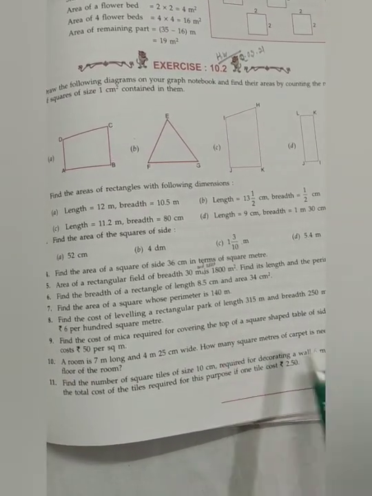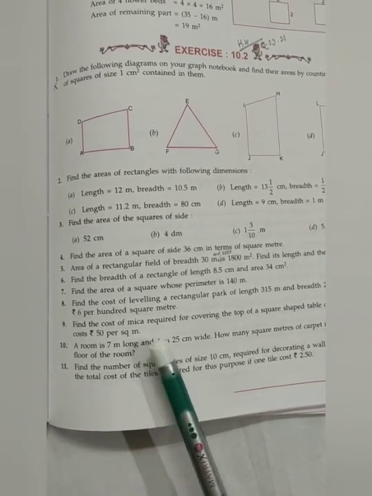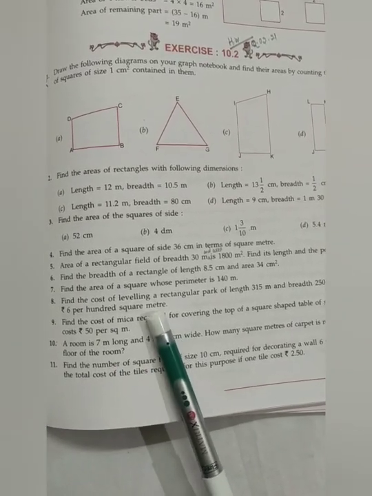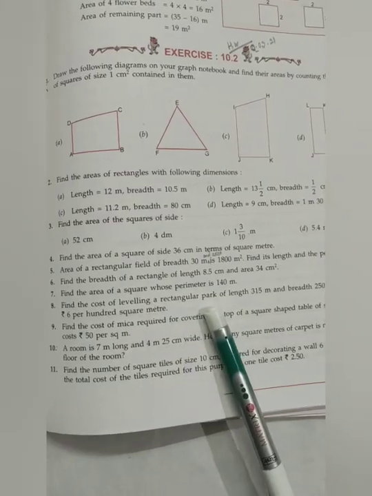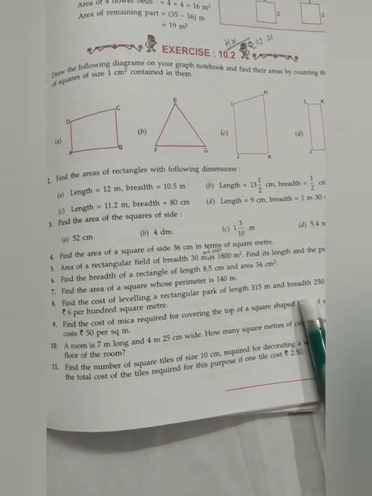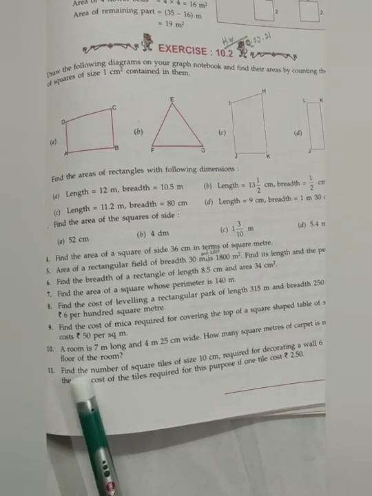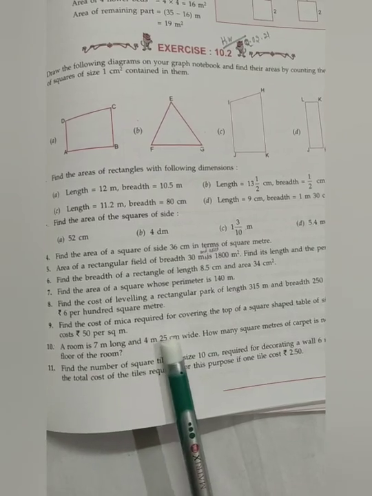Then coming to 8 number. Find the cost of leveling a rectangular park of length 315 meter and breadth 250 meter at the rate of 6 rupees per 100 square meter.